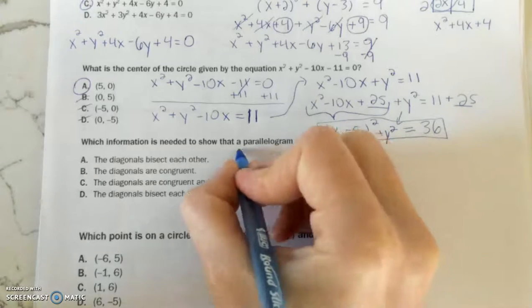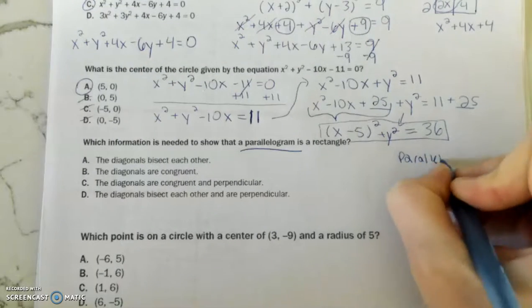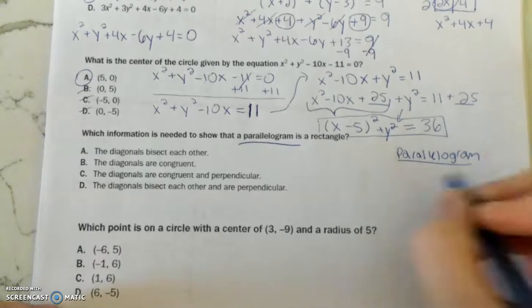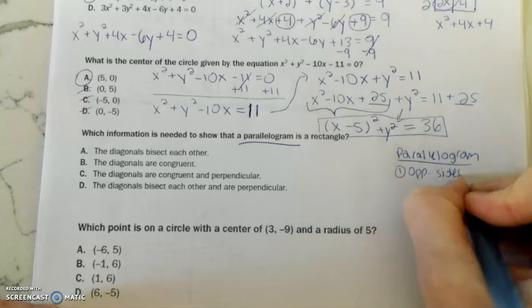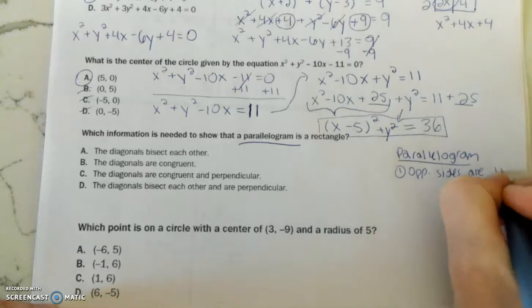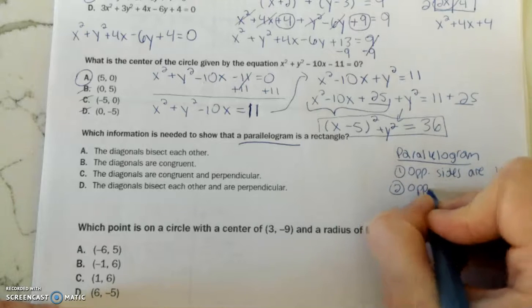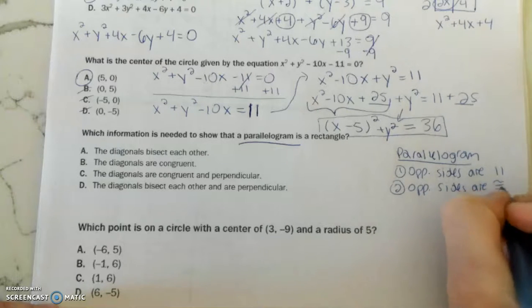All right, so when you think parallelogram, I want you to think of our 5 parallelogram properties that are true for every single parallelogram. Number 1, opposite sides are parallel, and I'll use the parallel symbol. Number 2, opposite sides are congruent, and I'm going to use the congruent symbol.